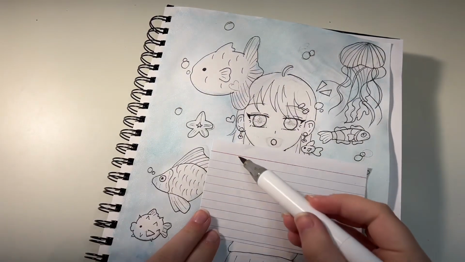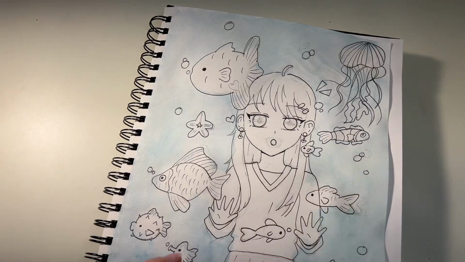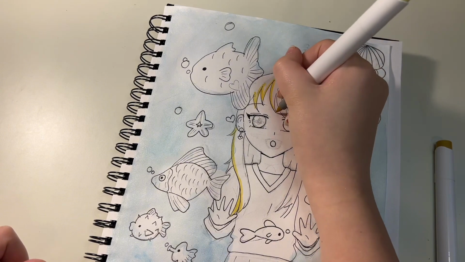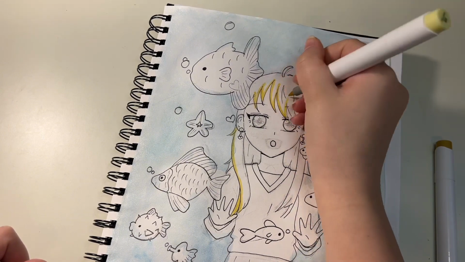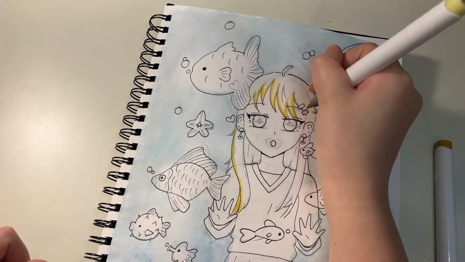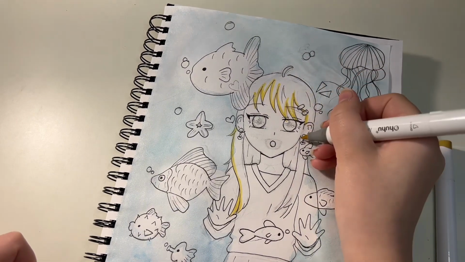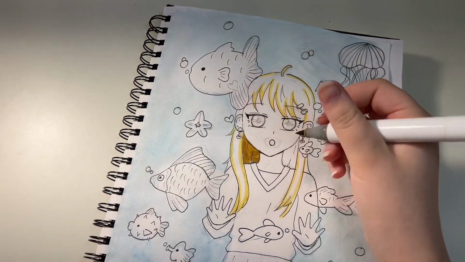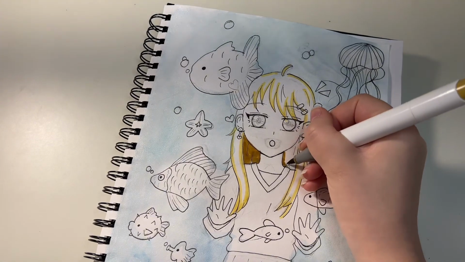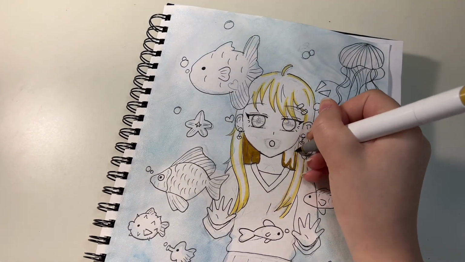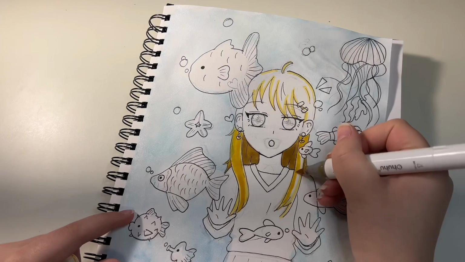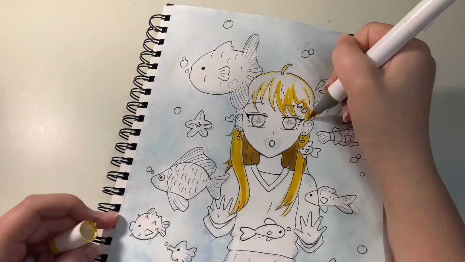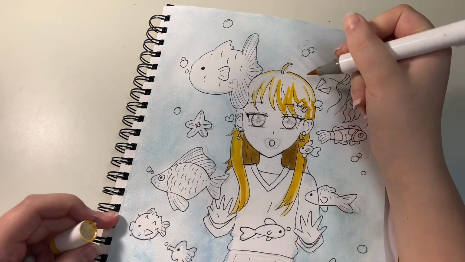So once all of the watercolor background dried, I went in to color the drawing. First I'm starting with her hair, which I decided to do a blonde color. I grab one of the lightest yellows I'm going to be using for her hair, and I do all of the highlights first. All of the lightest parts of her hair, I do that first, and then I grab my darker yellow and put that in the back of her hair where there would be a shadow. And then after that's done, I just color the rest in with the yellow I'm going to be using for the rest of her hair.